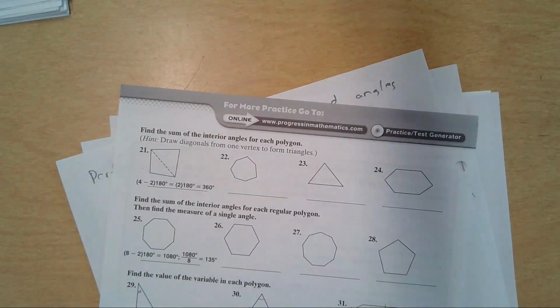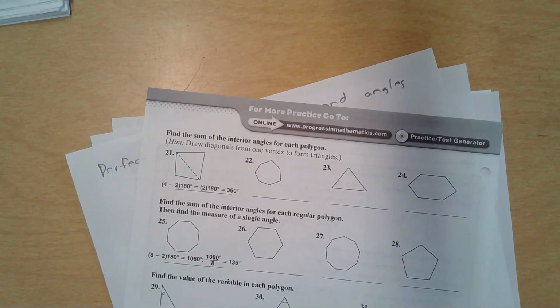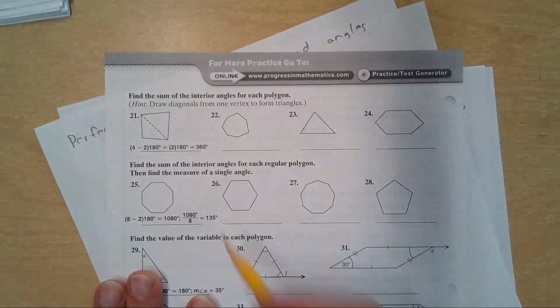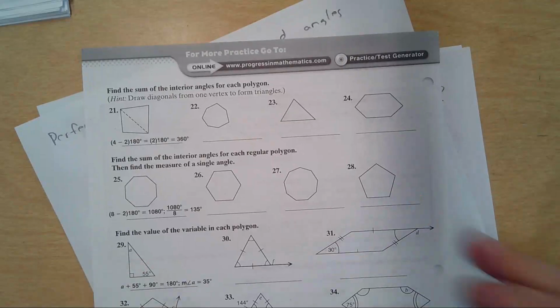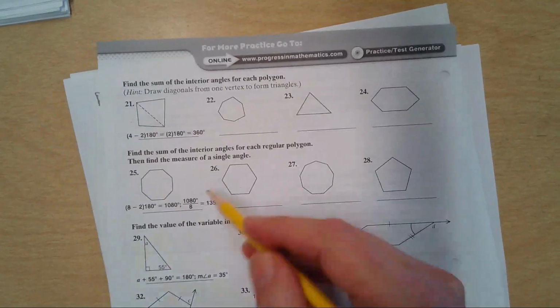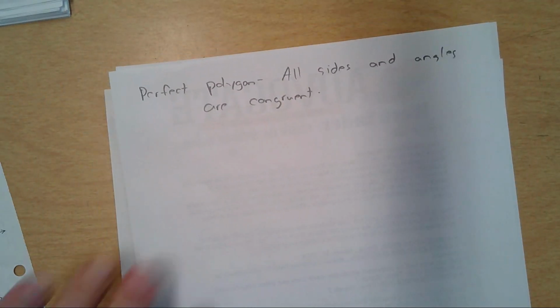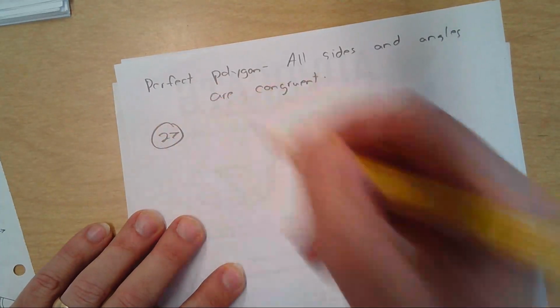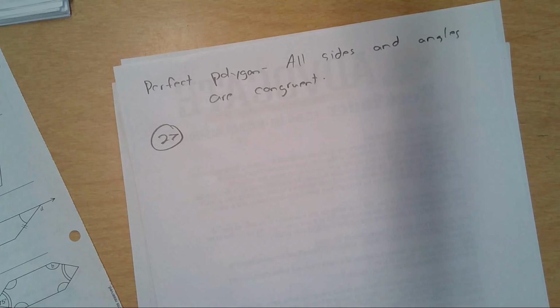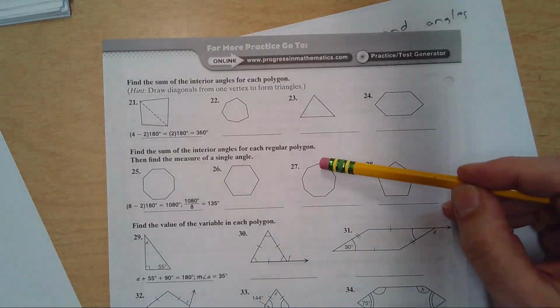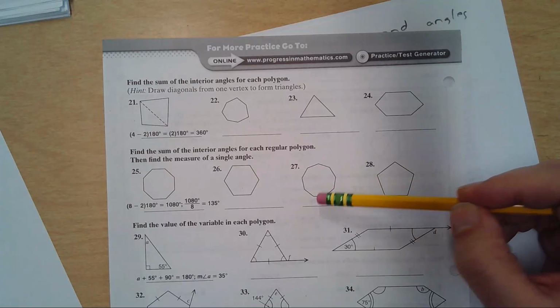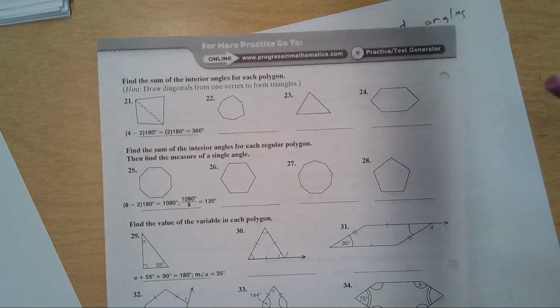So when we're doing any of these, there's no curveballs here. They're all considered perfect, and they look real nice and perfect, right? Everything's the same. So to find, we'll just look at 27. How many sides does that thing have? 1, 2, 3, 4, 5, 6, 7, 8, 9. I got 9. Did I count right? 1, 2, 3, 4, 5, 6, 7, 8, 9. I got 9. Yeah. 9?